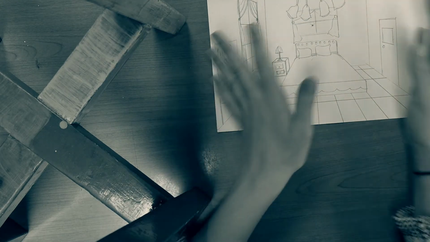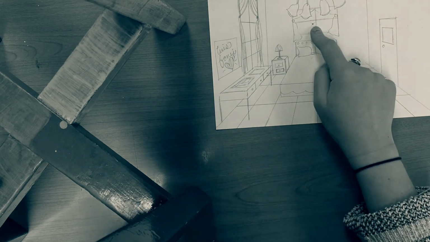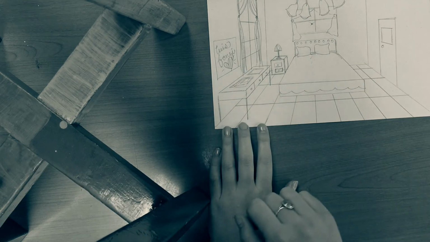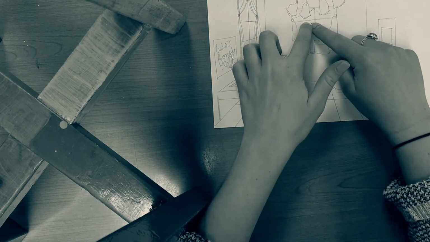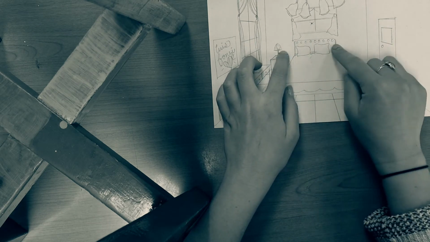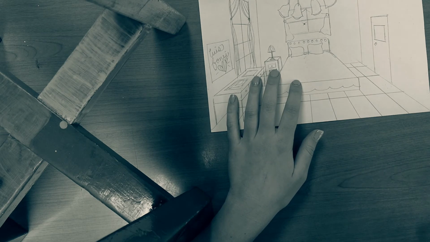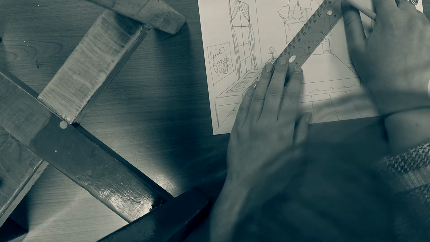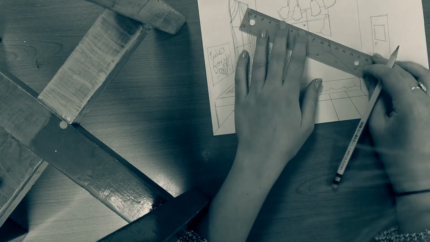Remember, it's the lines that are going back into space that converge with this point that we need to check. This part is not going back in space. It's these two lines that are going back in space. It's not the end of the bed, it's these lines that are going back here. This isn't going back into space, but if it was 3D, let me give you an example. If you could see the top of it, you could have these corners showing to make it a little more realistic.